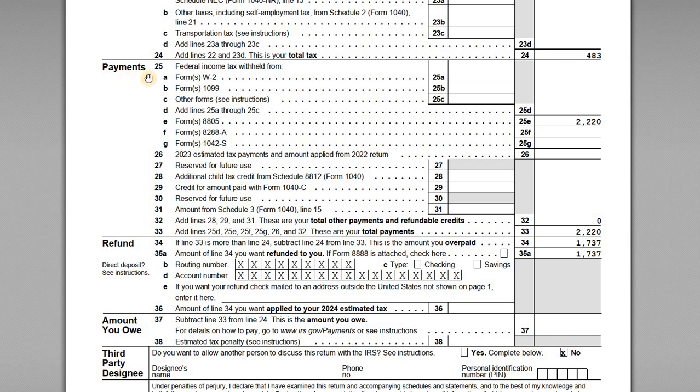We have the amount of payments made on his behalf, so federal income tax withheld from Form 8805. There's the $2,220 figure. So we've got $483 of actual tax that we're liable for, $2,220 of withholding, and so the refund is going to be $1,737. All right, so that's great, right? So Robert's getting some money back.